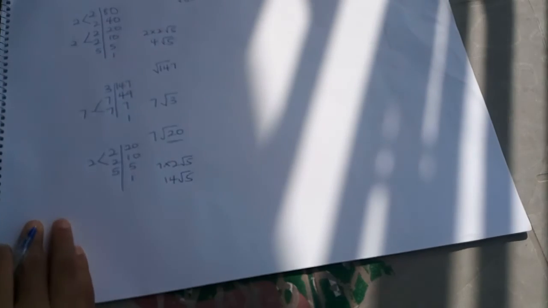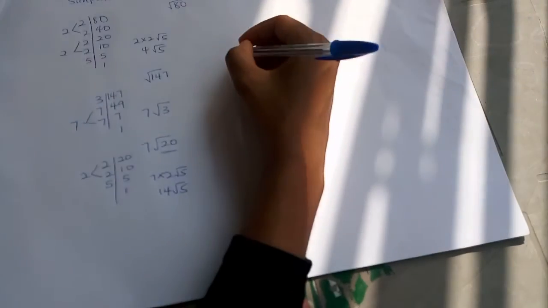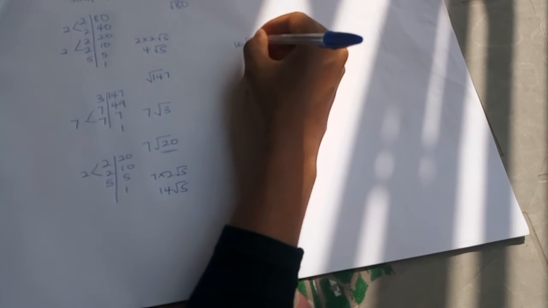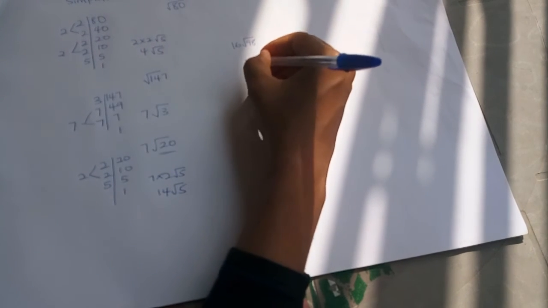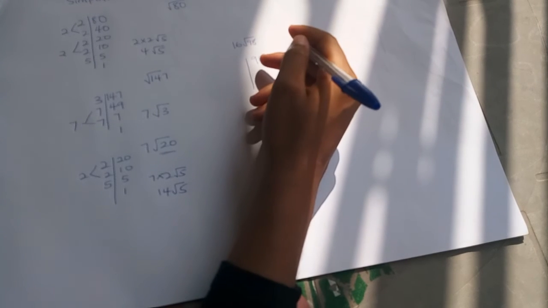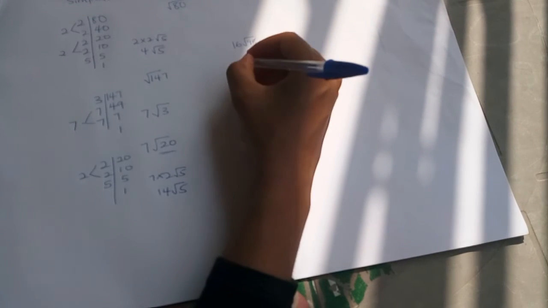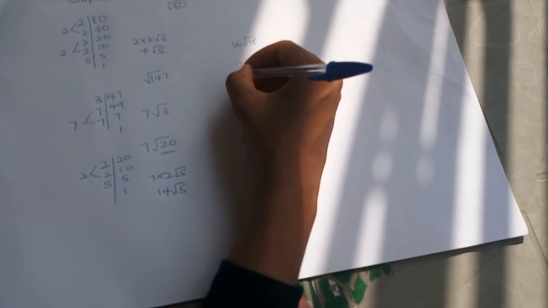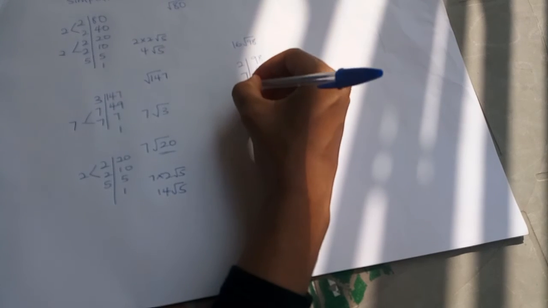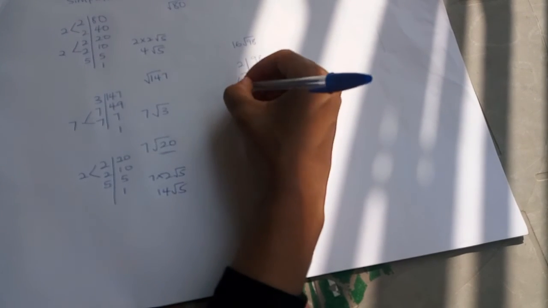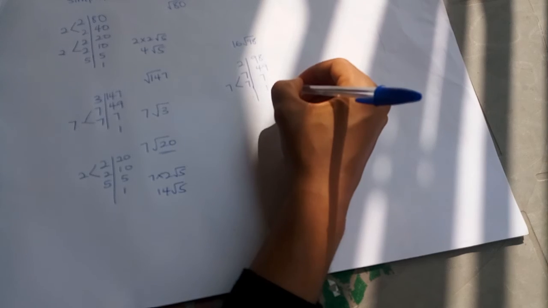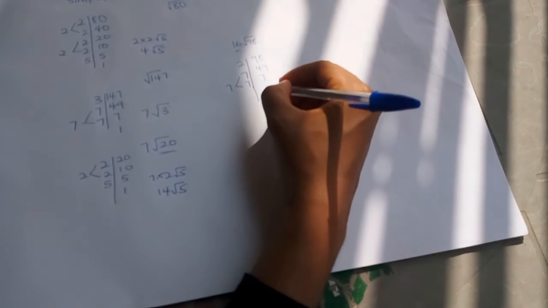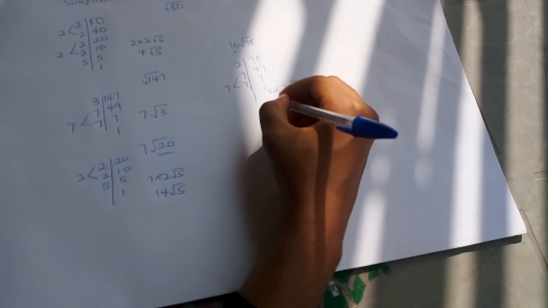Now the last example that I want to show you is 16 root 98. Now we would ask ourselves, the number that is inside the root, which is 98, what is the smallest factor of 98? It is 2, which will give us 49. And the smallest factor of 49 is 7, which will give us 7, which will give us 1. Then we'll group the two 7s into 1. Then this would be 7 root 2. Then we would multiply this 7 by 16. This 16 that is here, which would be equal to 112 root 2.